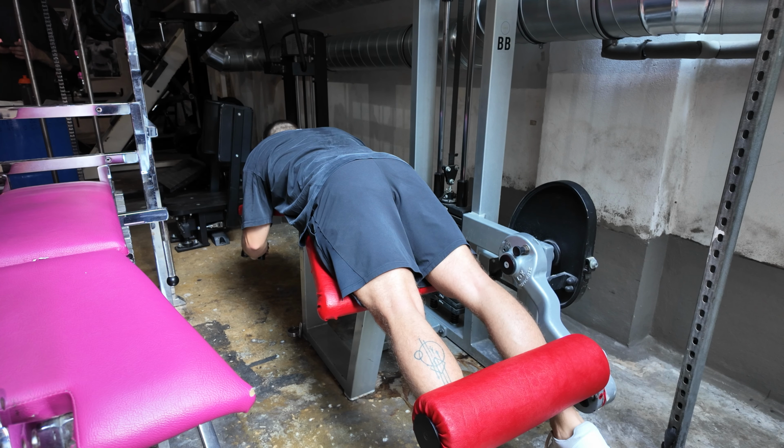We wrapped the leg training up with some leg curls in a prone position and some leg extensions.